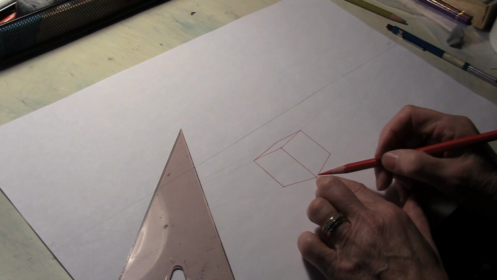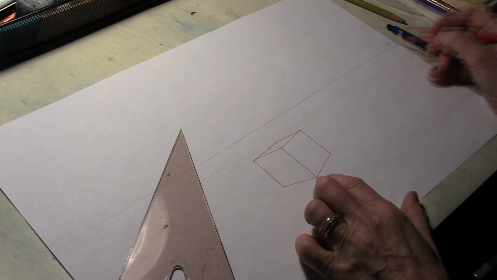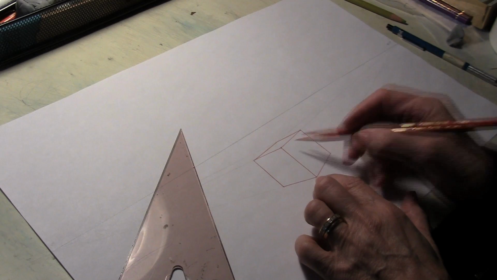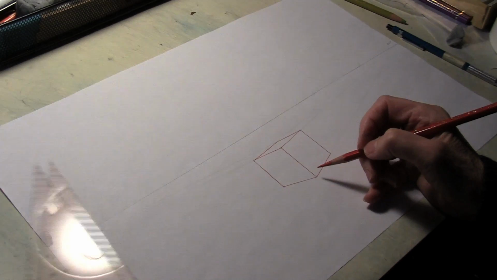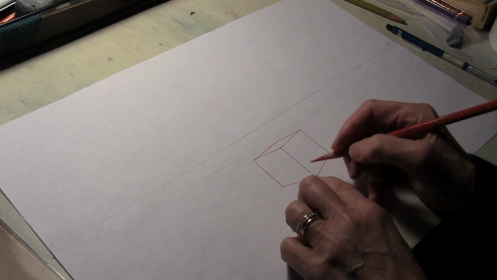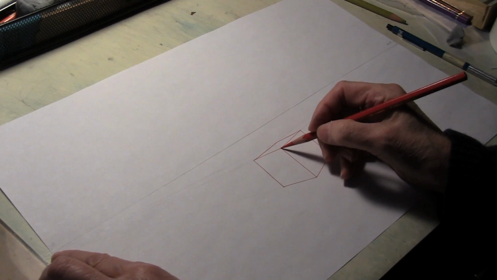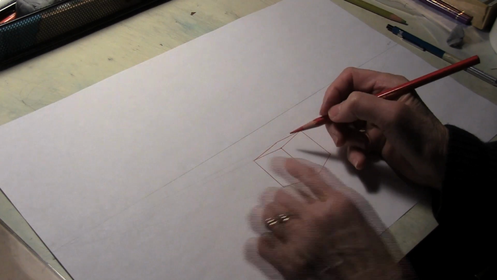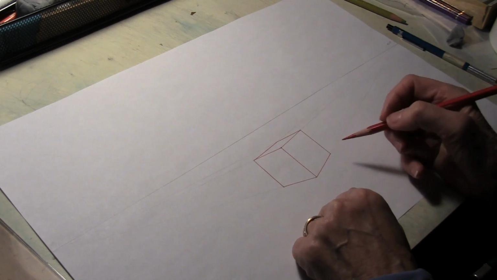Then we draw a line from the bottom of your height to the right vanishing point, a line from the top of your height to the right vanishing point, and that gives us the face for the width of your box. To get the depth of your box, we draw from the bottom of your height again to the left vanishing point, from the top of the height to the left vanishing point, and that will give us the dimension for the depth of the box.